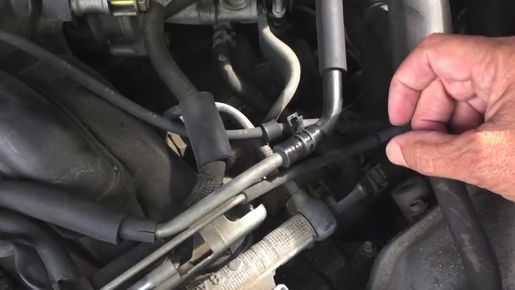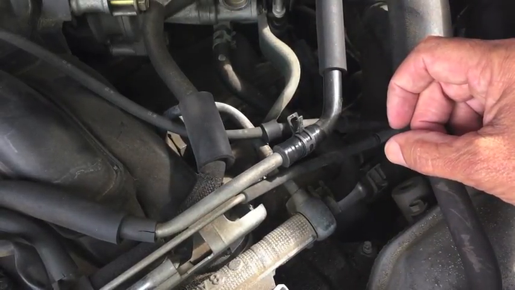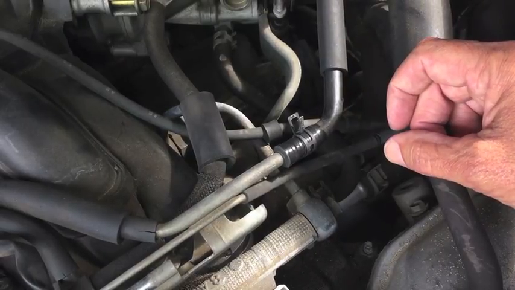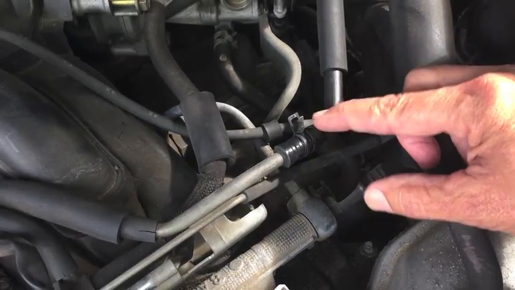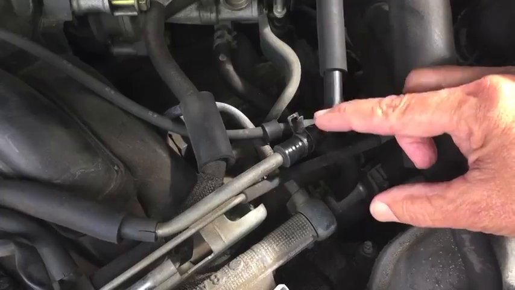So if you have a 6-cylinder V6 Toyota engine or even Lexus engine and you've ruled out your gas cap, check out this little spot right here. Check out this vacuum line. This might be your problem.